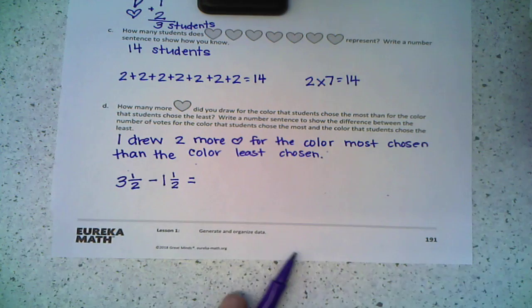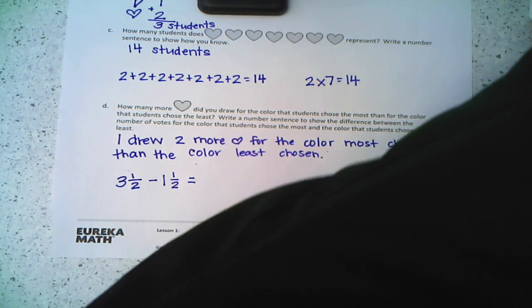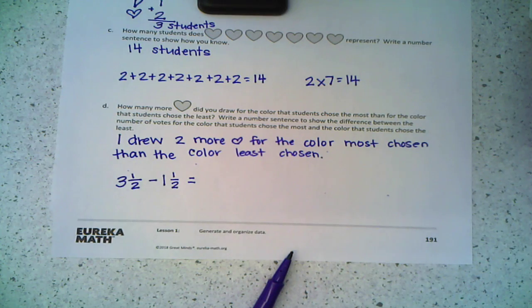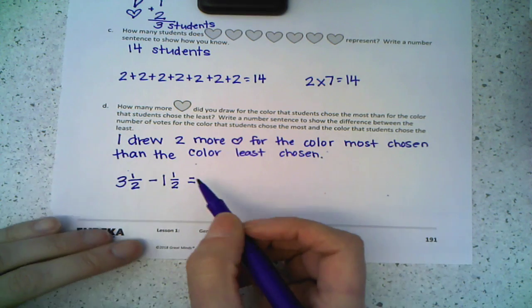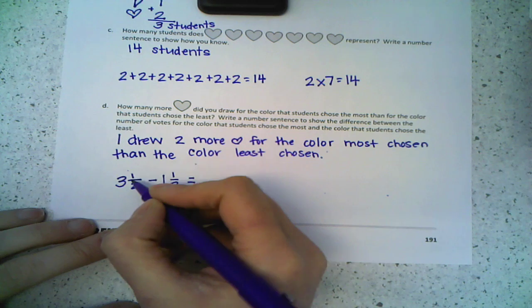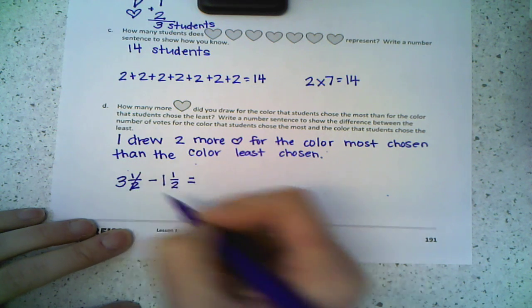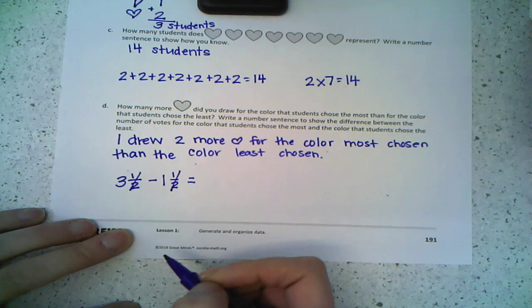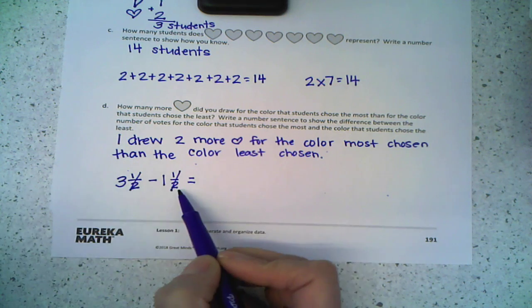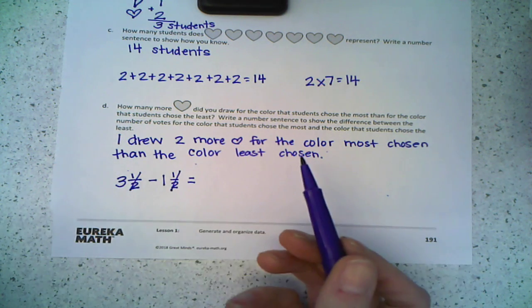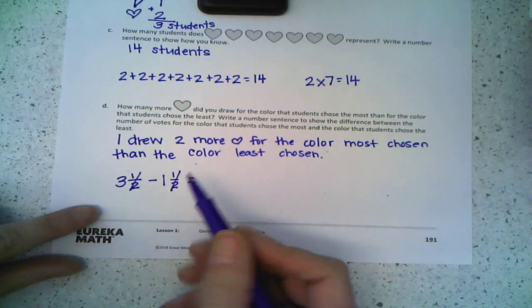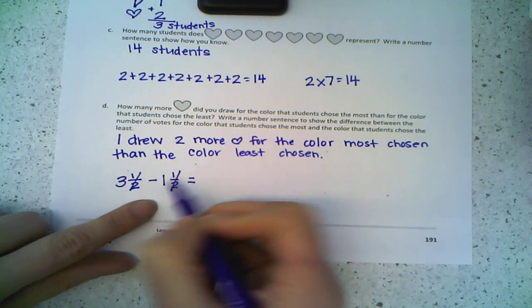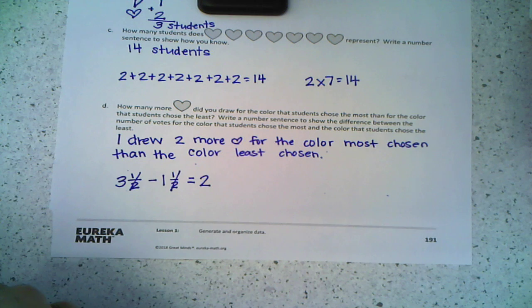However, we can handle this. What we're going to do is we're going to take the half away from 3 and the half away from 1. Okay? We just subtracted half from half, which is 0, right? So we're good. Now we can deal with 3 minus 1. 3 minus 1 is 2. And there's your number sentence.